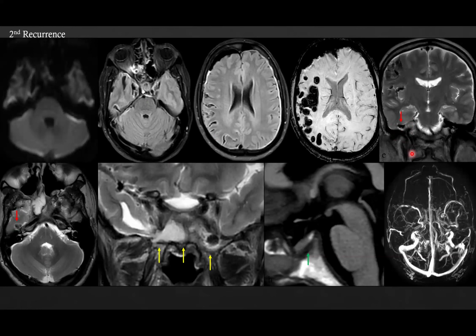At this time point, his thecoperitoneal shunt was removed. Patient recovered well. The pneumocephalus resolved, and he was sent home. On follow-up, there was no recurrence of pneumocephalus, and patient was doing well.